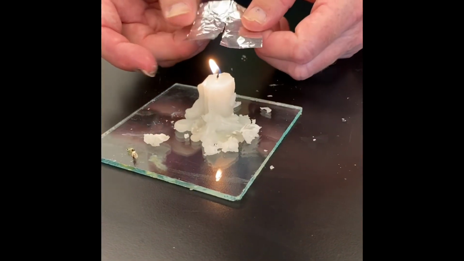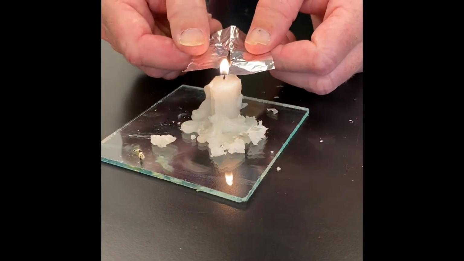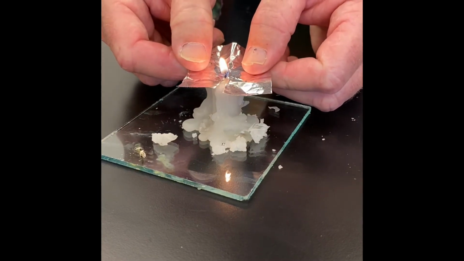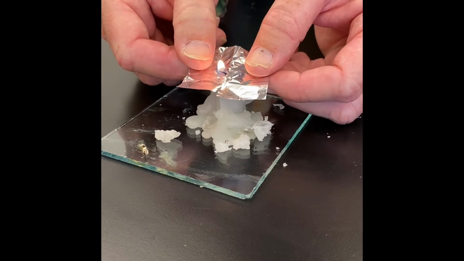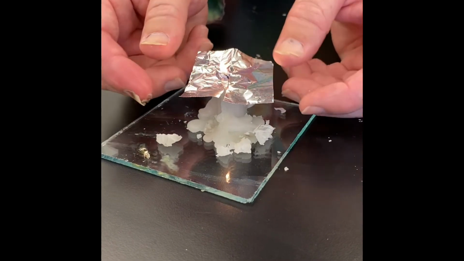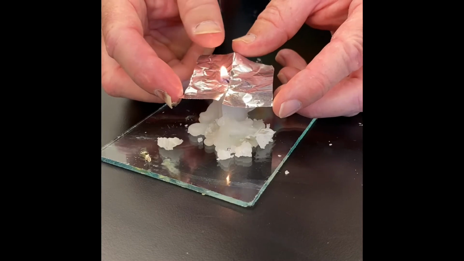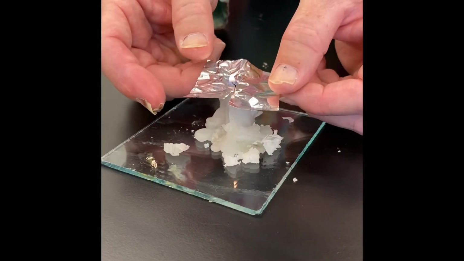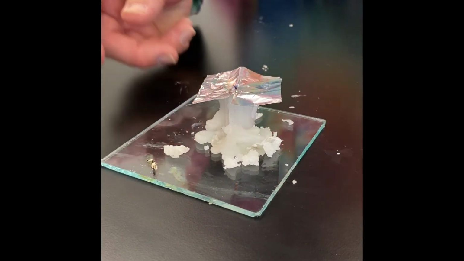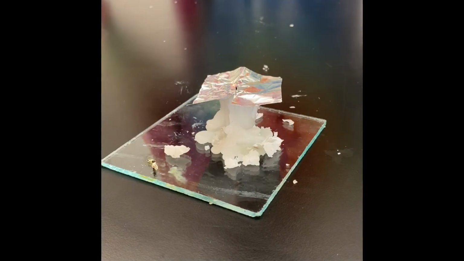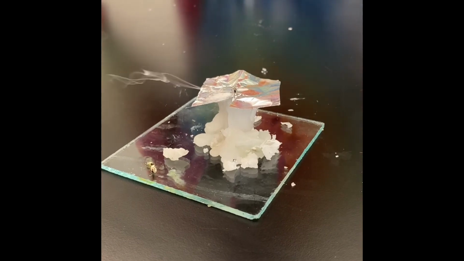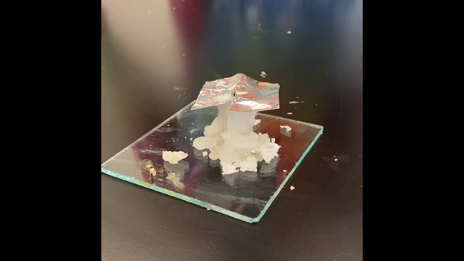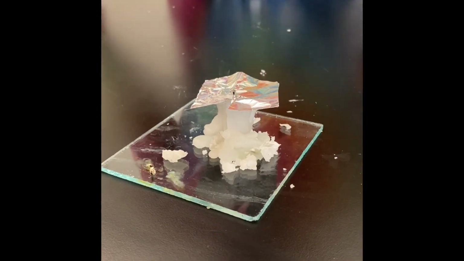Okay, I have my aluminum foil with the slit cut into it, and I am going to wrap it around the candle to create a barrier between the wax and the wick. And you could see what happens when we separate the wax from the burning candle wick part.